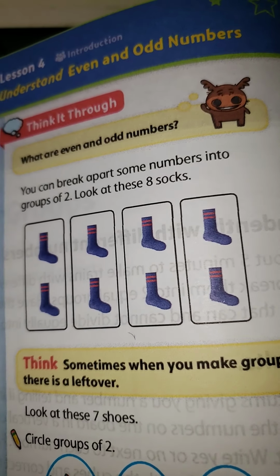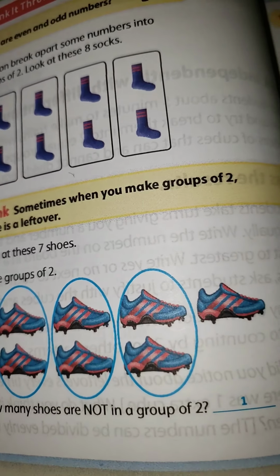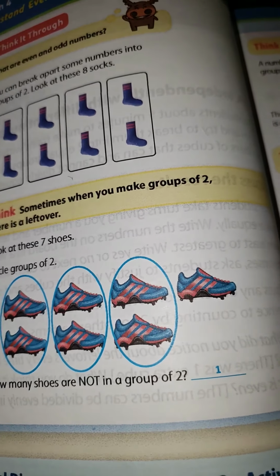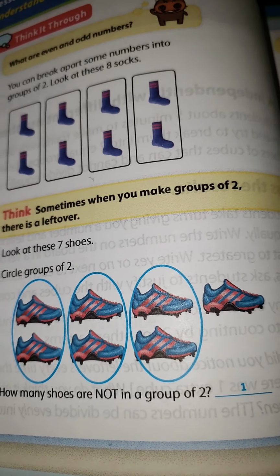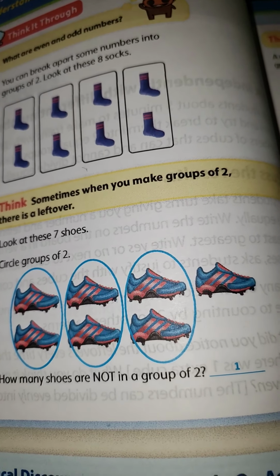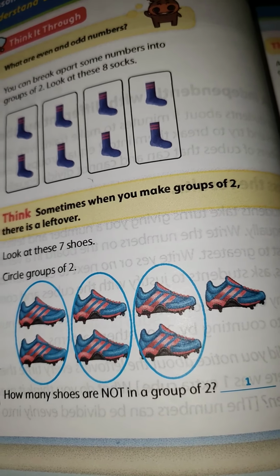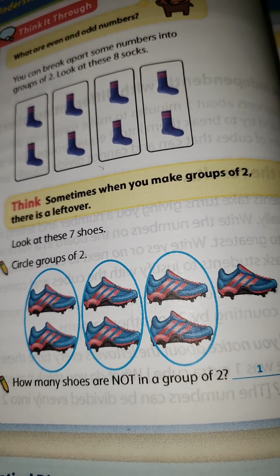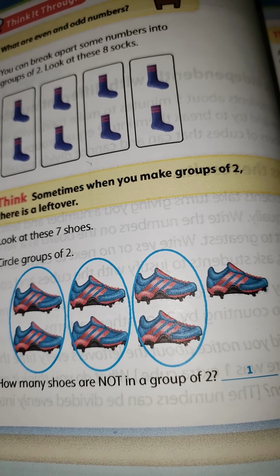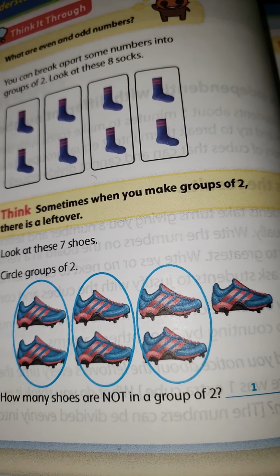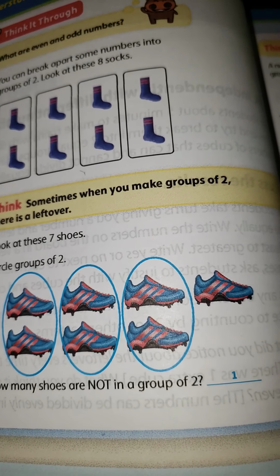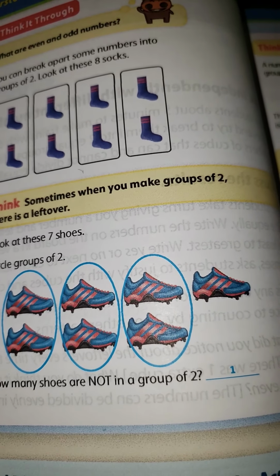None is left over. Let's move down to the shoes or the sneakers. You have 2, 4, 6, 7. When you break it into equal groups, what are you getting? You get one left over. You have 3 equal groups and 1 left over.